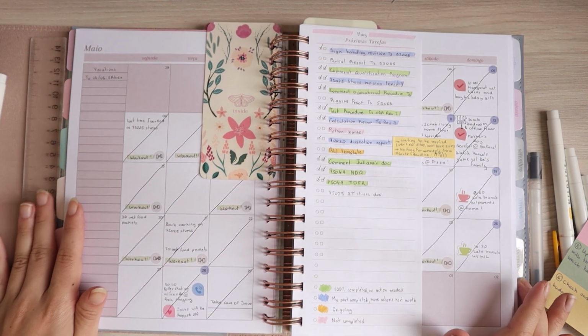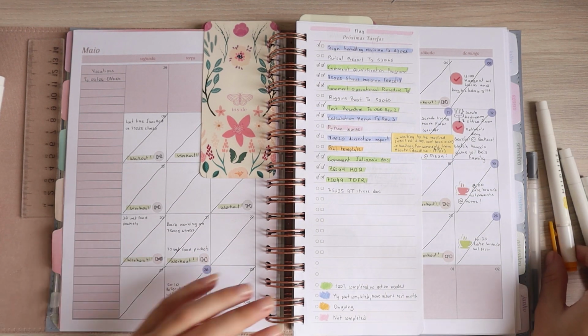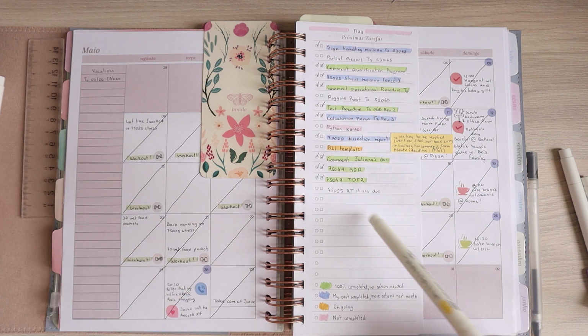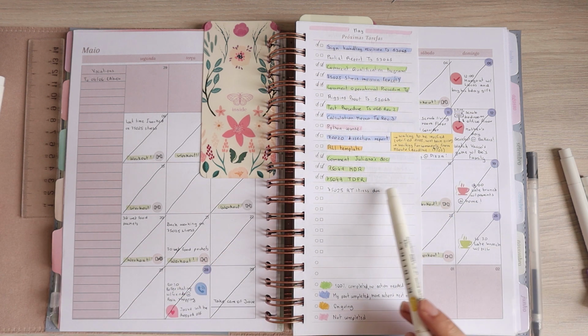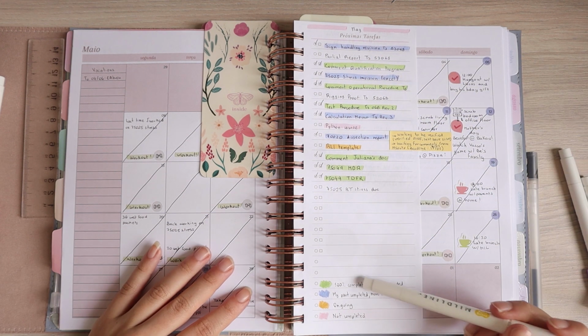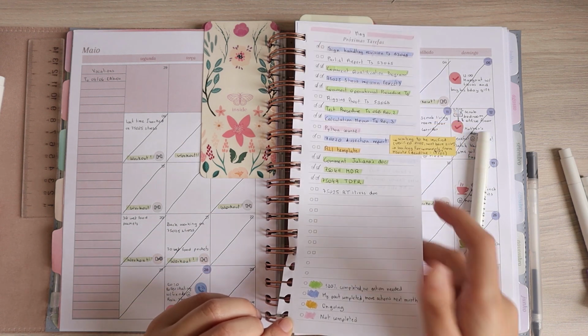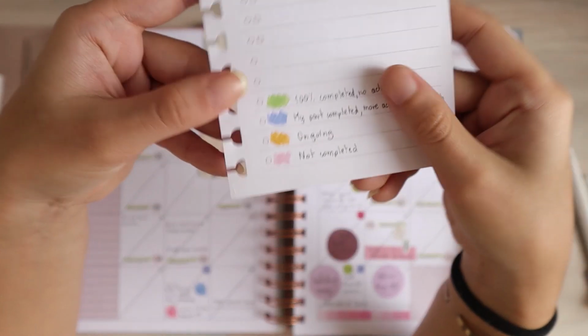We just need to have a look at my tasks here. So I have pretty much finished going over the tasks, but I just need to have a look at 3 of them that I didn't color. So here at the bottom, I have my legend, so my color scheme.